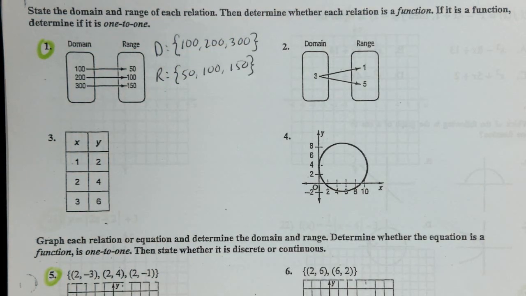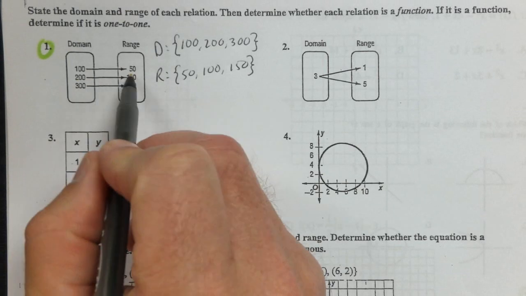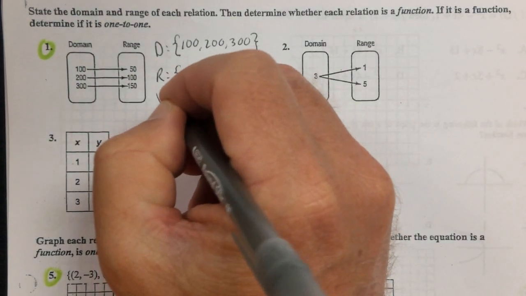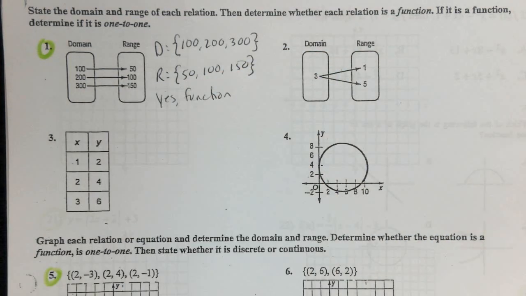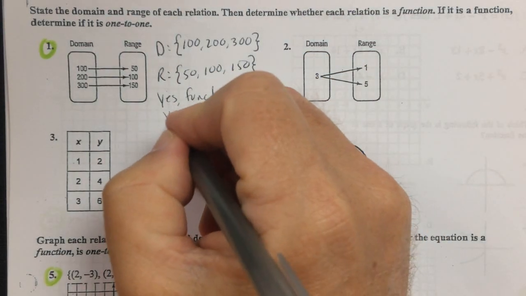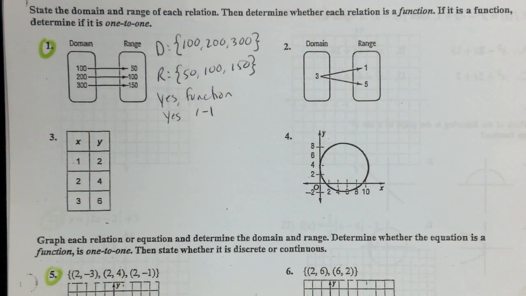Then determine whether each relation is a function. This one is a function. Yes, function. Is it 1-to-1? Yes, and you can see why it's called that, because not only does 1 x go to 1 y, but 1 y goes with 1 x. Yes, function, and yes, 1-to-1.